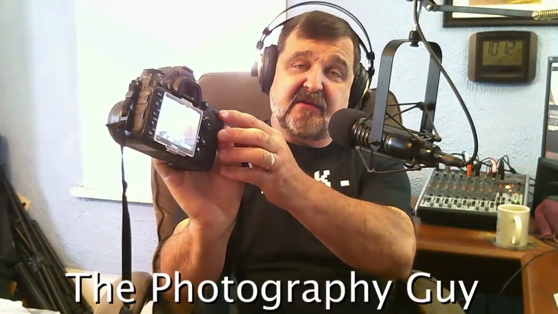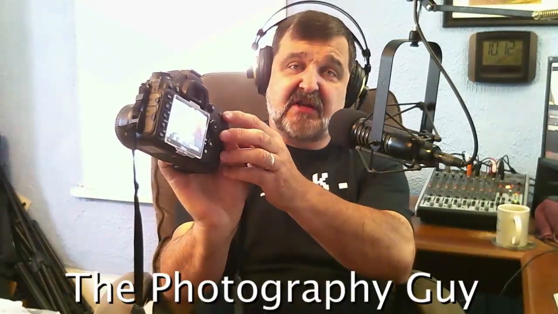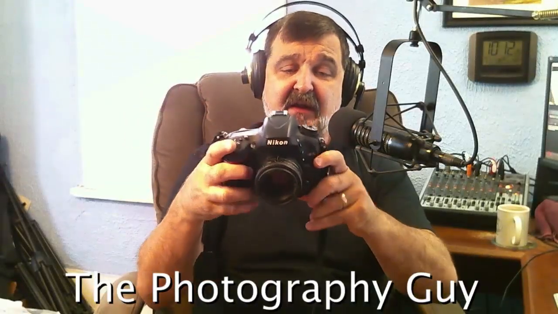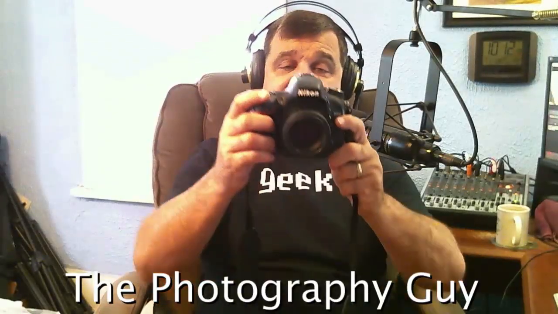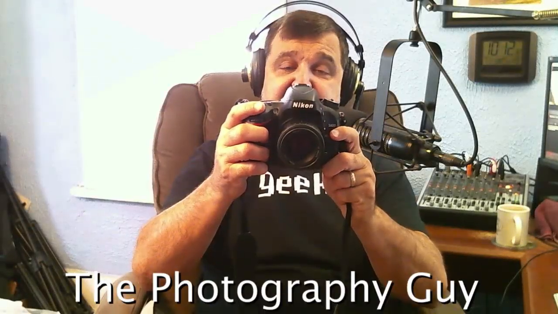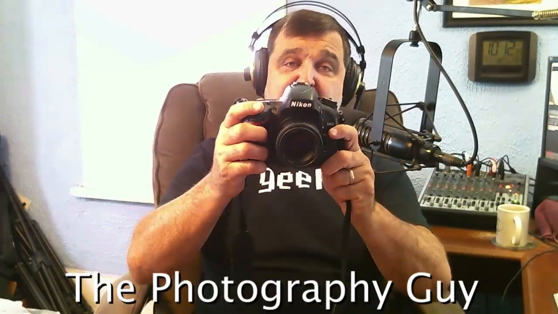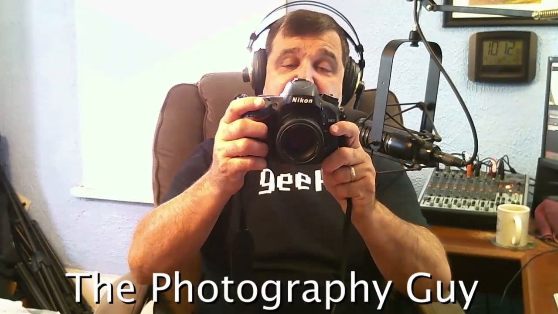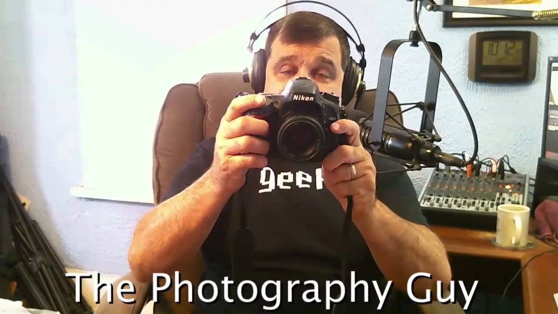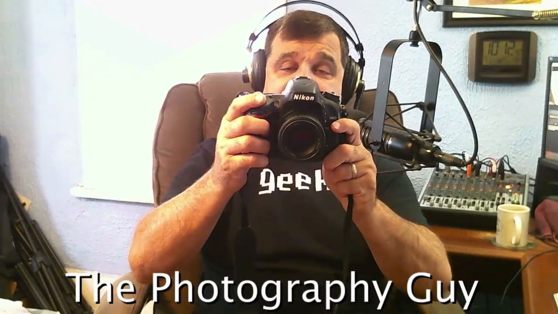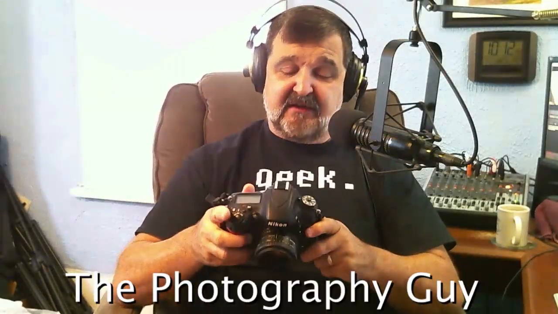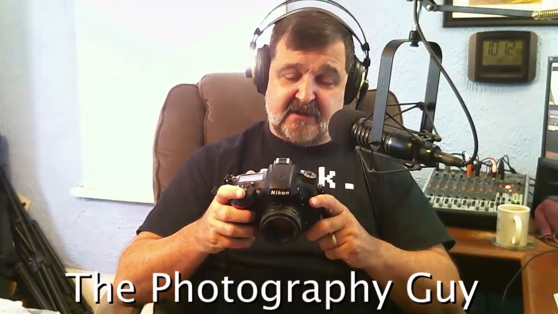Again, the Canon and your point and shoots will have some way to change your white balance when you're looking through the live view. So we're going to hold the button down and change the white balance to different settings. When you do that, you will see the change in the color that you're about to shoot. Now, why do we want to do this? The reason is to get the view before we snap the shot.